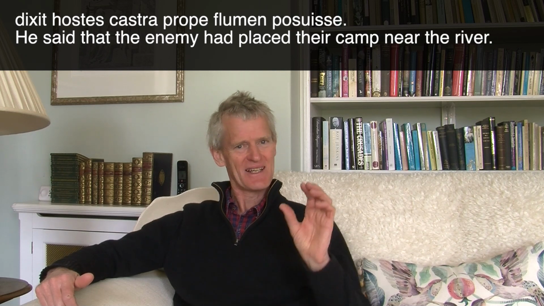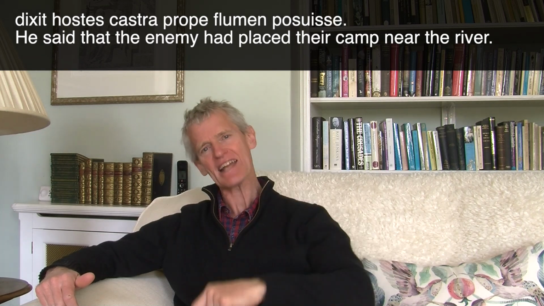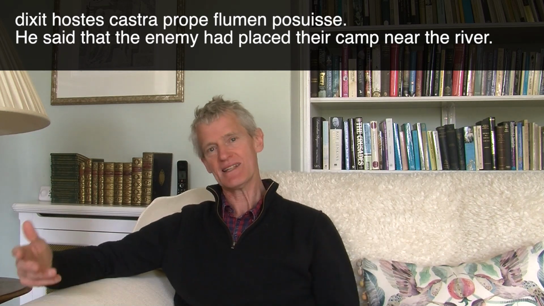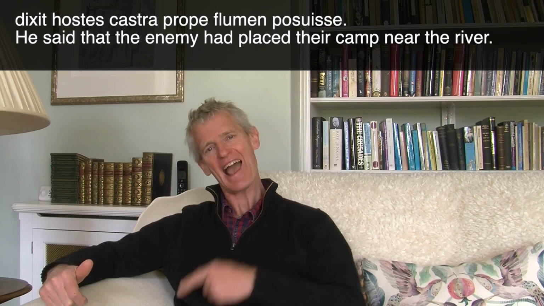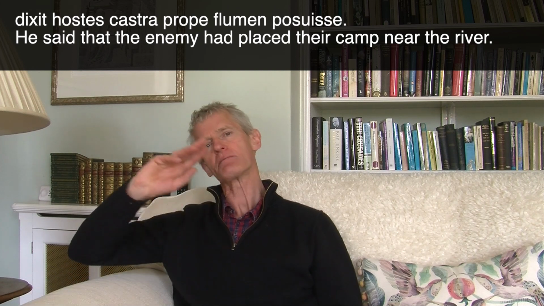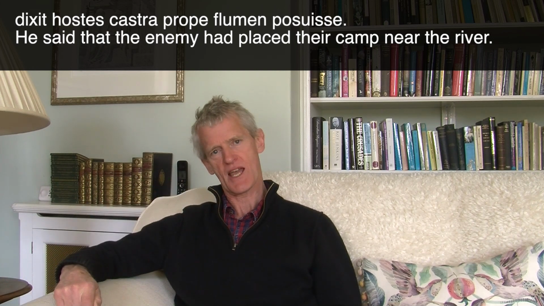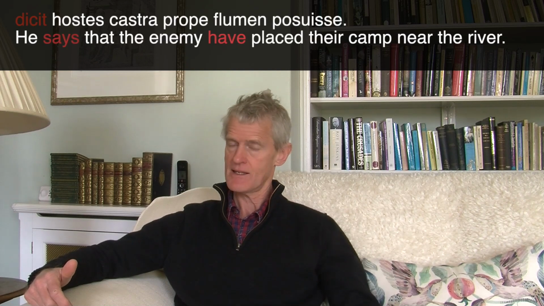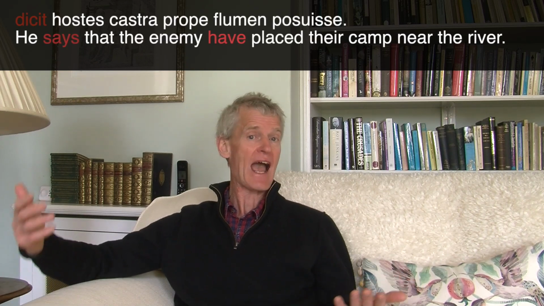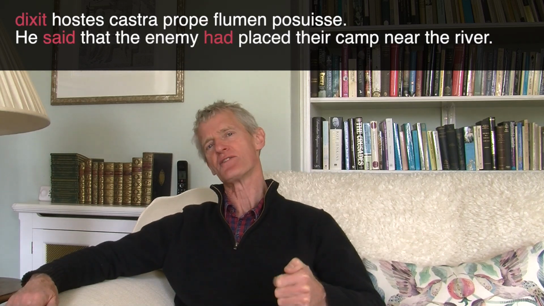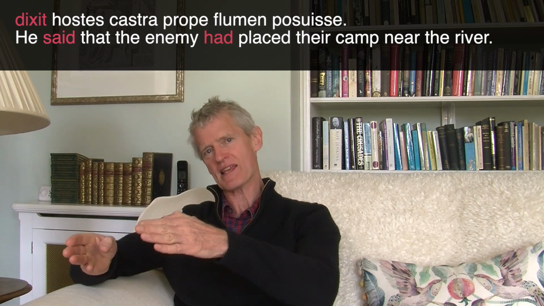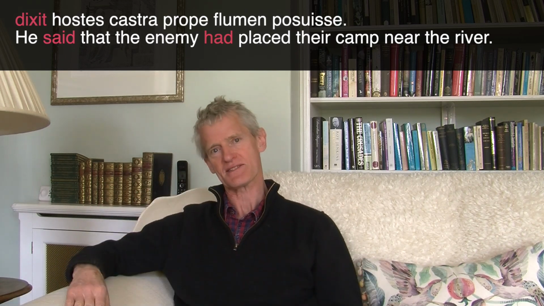So posuisse, perfect infinitive, active, of pono, translated as had placed. If the verb introducing that indirect statement was a primary tense, like dicit, he says, then it would have been he says that the enemy have placed their camp near the river. But it's he said that the enemy. So has placed has to change to had placed.